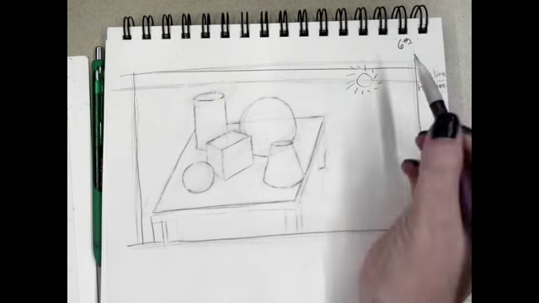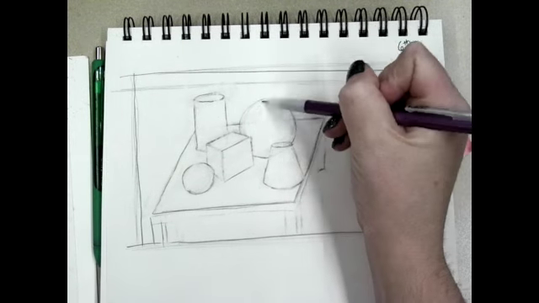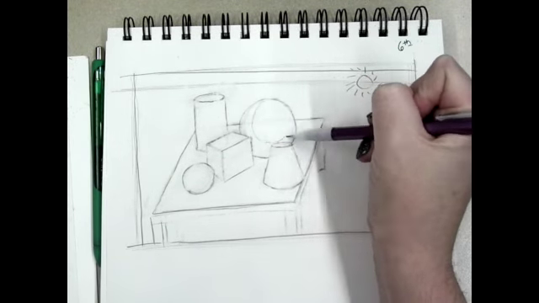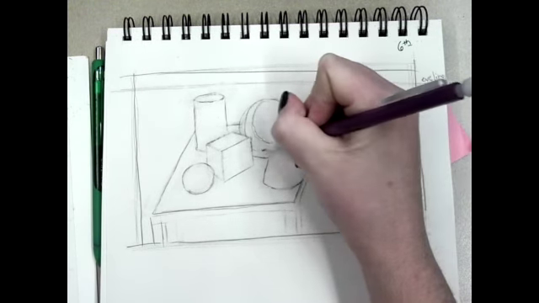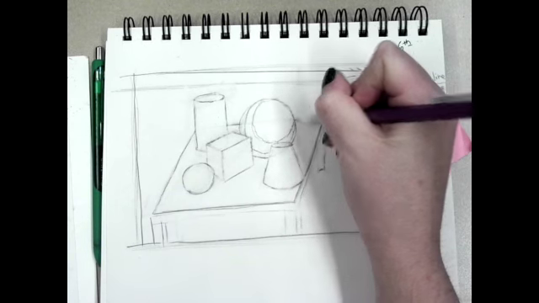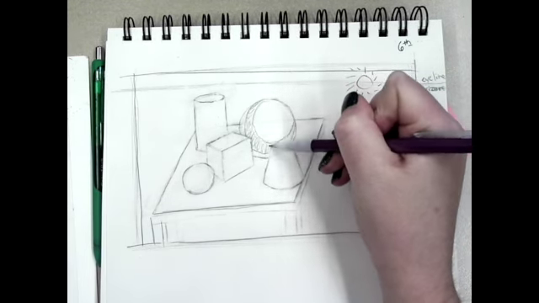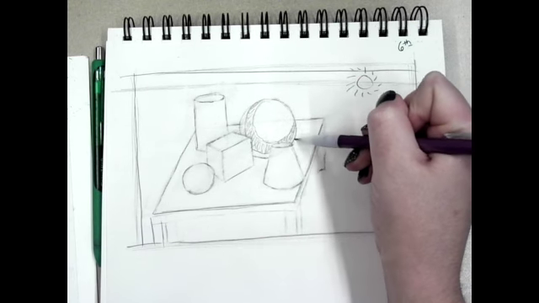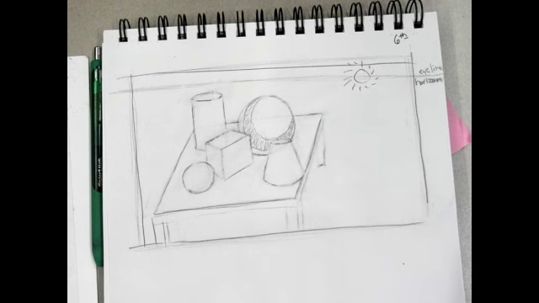Circles. Okay, if our light source is here, then our shadow for that sphere, our core shadow, is going to be over here, okay? I'm just going to lightly scribble that in for now. And then we're going to shade all of our forms in a second.